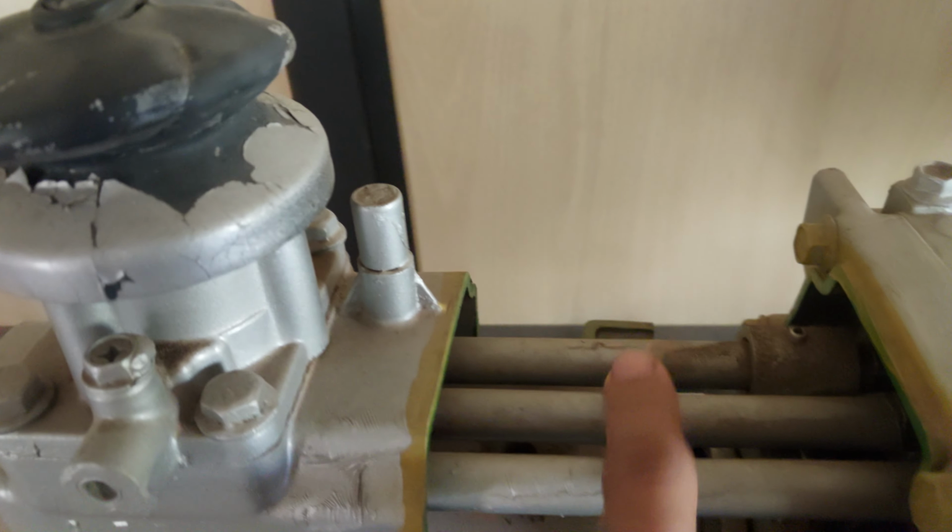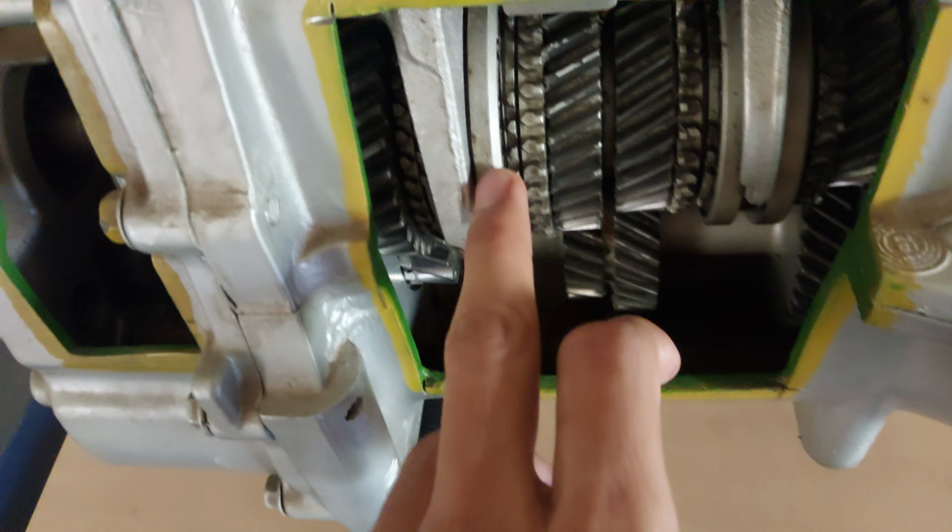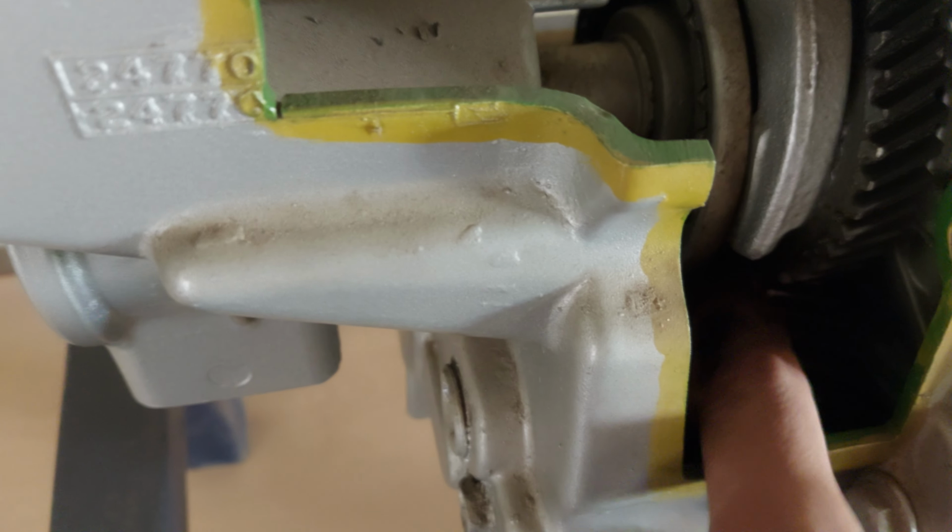See, this is a selector fork, right? So the selector mechanism consists of selector rods. This is the gear lever, these are selector rods, these are selector forks. This is the synchronizer unit, and inside the synchronizer unit there is a dog clutch, right? And for reverse we can see that there is an idler gear provided over here, right?